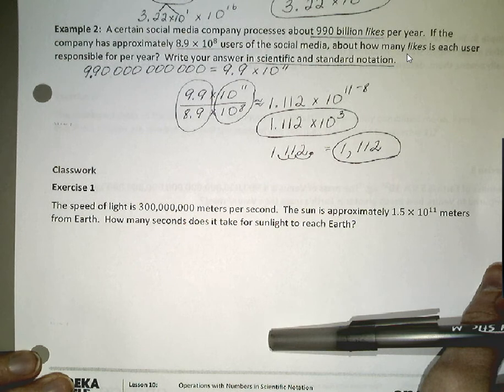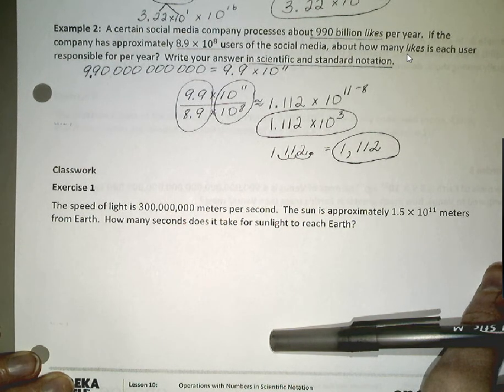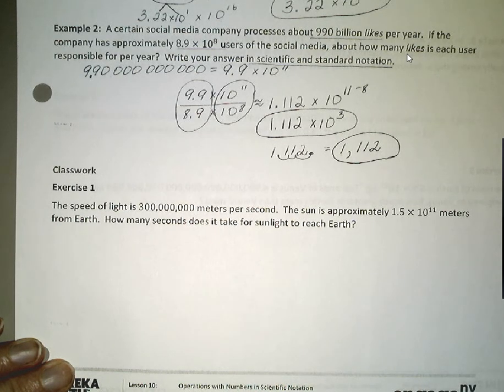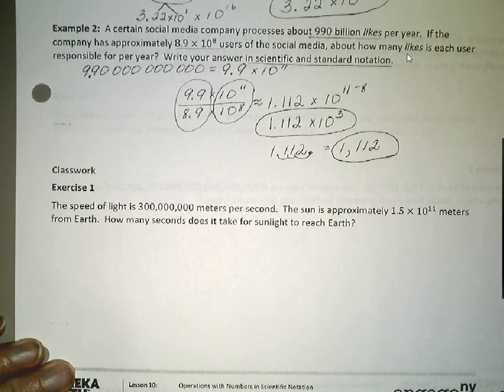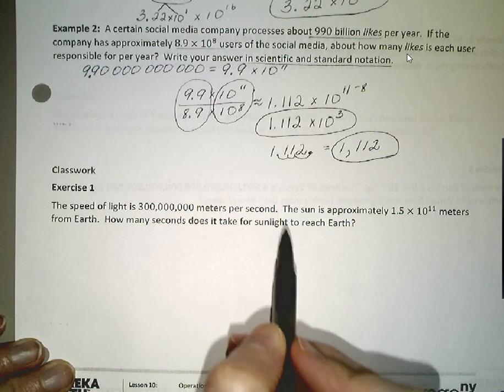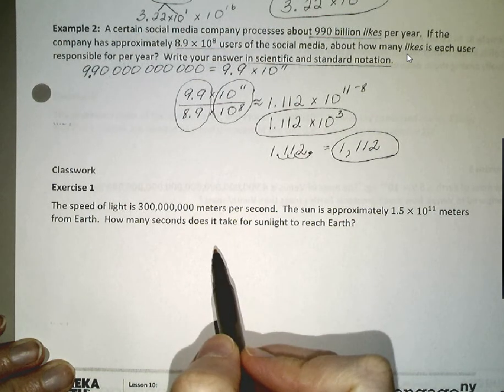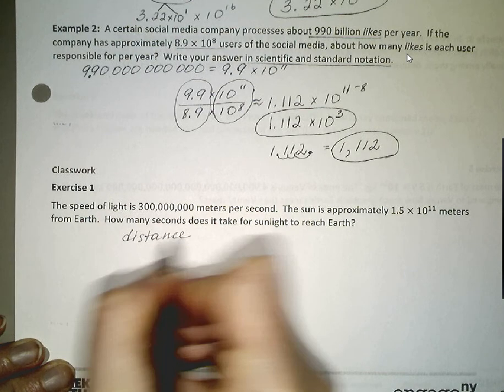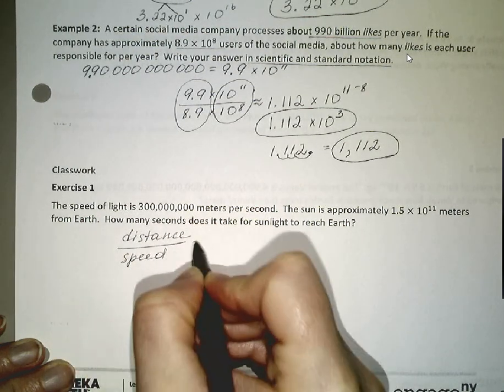Okay, exercise 1. The speed of light is 300 million meters per second. The sun is approximately 1.5 times 10 to the 11th meters from the earth. How many seconds does it take for the sunlight to reach the earth? Okay, so here I have the distance from the sun and I have the speed of that light. If I divide the distance by the speed, I will find the time. So I'm going to divide the distance by the speed to find time.